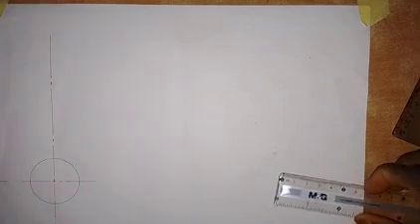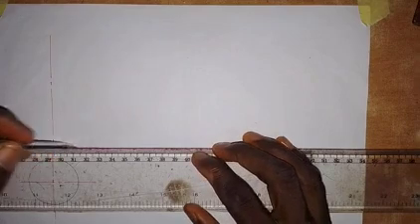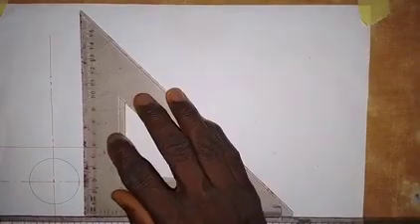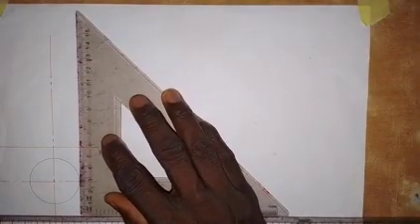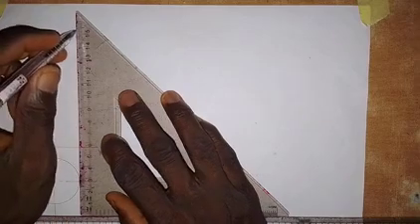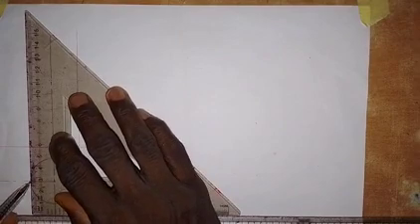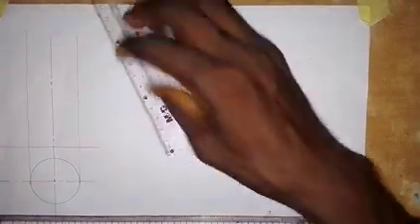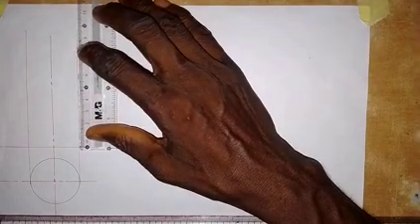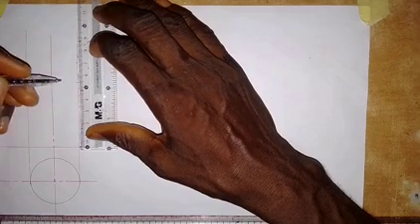Then the next thing that we are going to do is that we come up a bit, then we draw a horizontal line like this. Then with the set square placed at this point, we draw a vertical line. We want to produce the front elevation of the vertical pipe or cylinder. Then we take the measurement of the vertical cylinder, which is 70 millimeters. Then we come down by 15 and put a mark here.